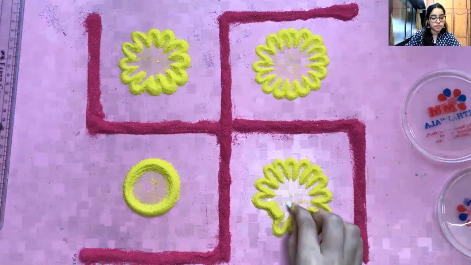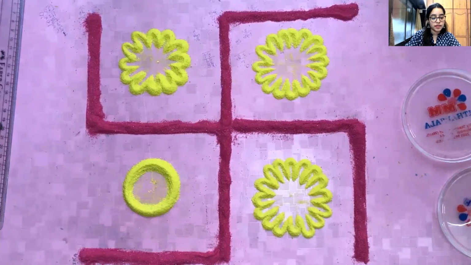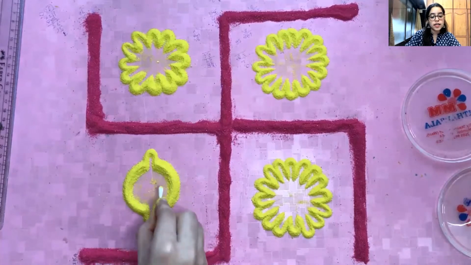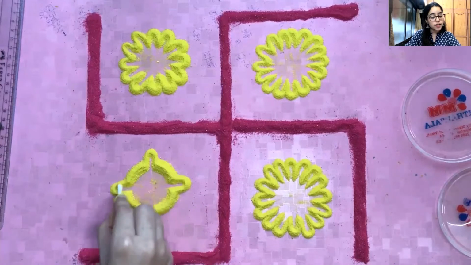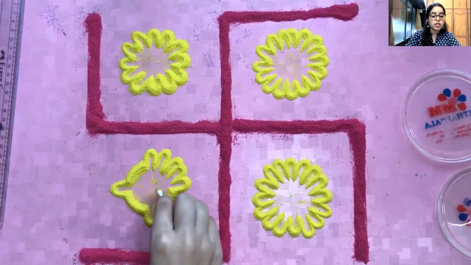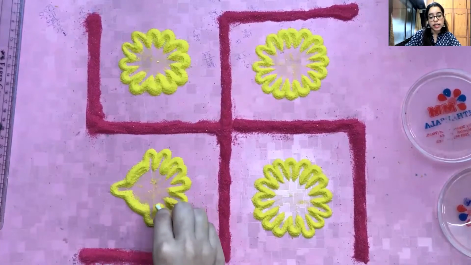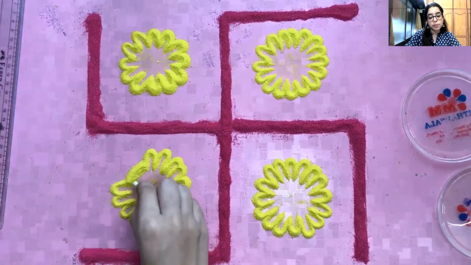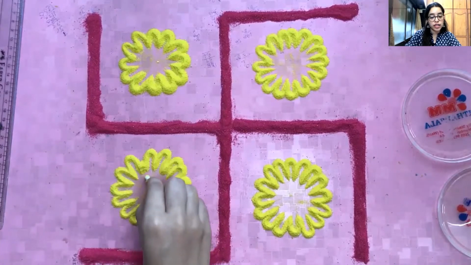Awesome. And finally onto this last circle. So already the 3 circles transformed into the flowers, and now I'm onto the 4th circle over here. Do not rush the process. Do not hurry. I'm repeating it in case you all have missed it. Okay, so do not worry. I'm going to repeat it especially for you in case you have missed it.